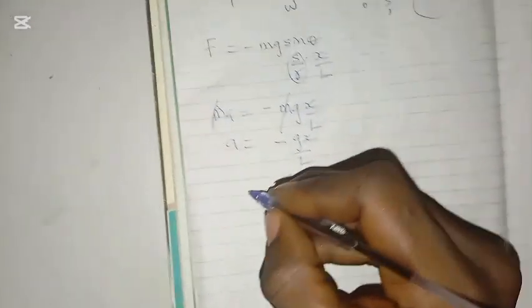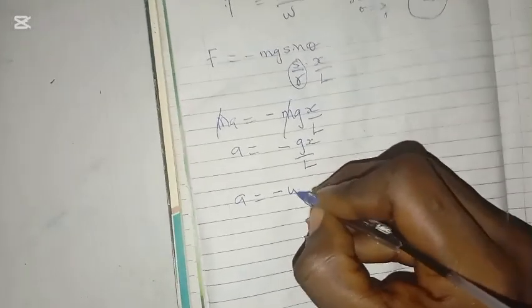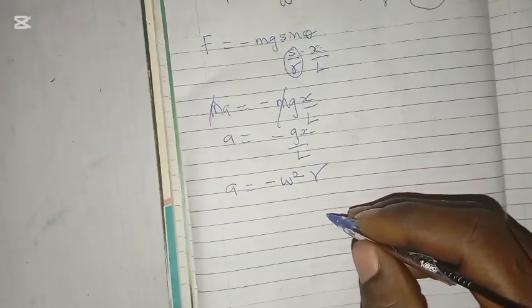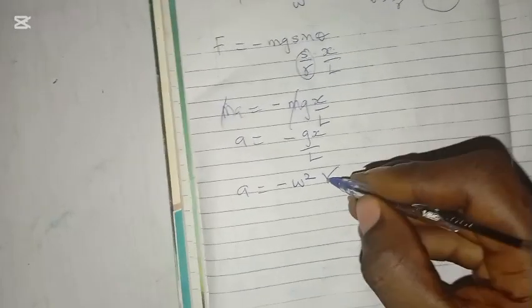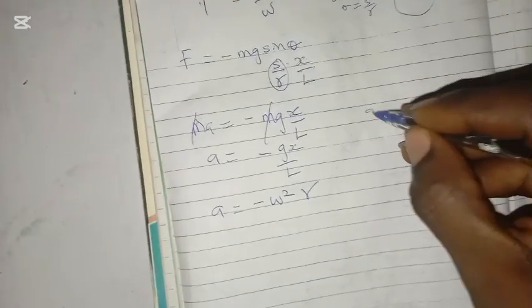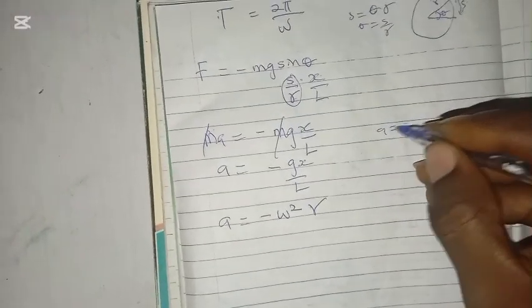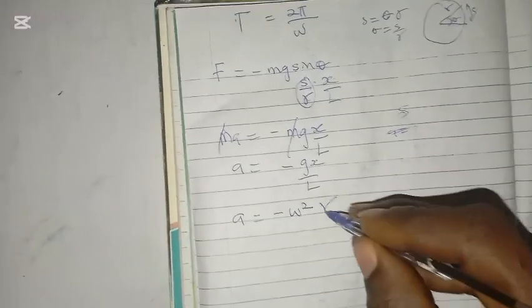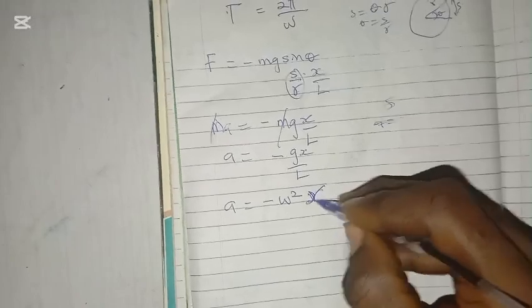Alright, now we remember that acceleration is equal to minus ω squared r, if you remember. So since we are considering acceleration on the x-axis or y-axis, and we already used x for our displacement, this is going to be ω squared x.